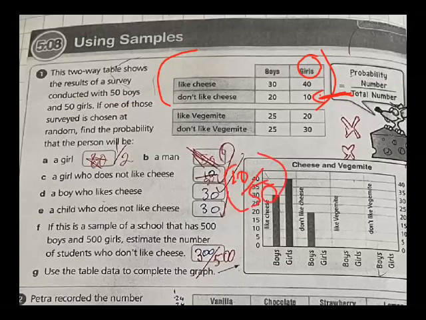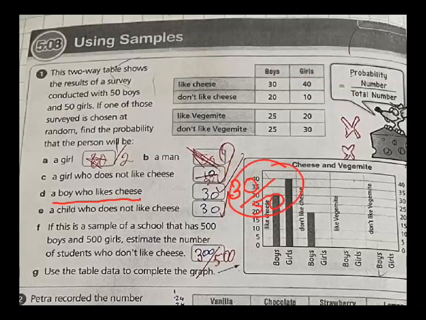Excellent. Then next question. A boy who likes cheese. It is 30 over 50, Abdurrahman. Okay, 30 over 50. The next question they have told you is a child who does not like cheese.